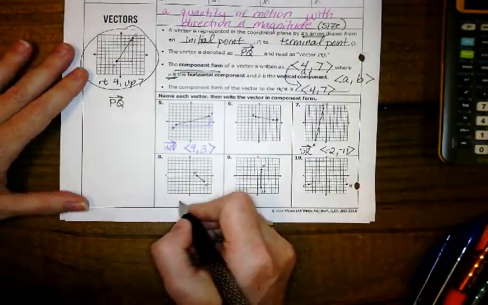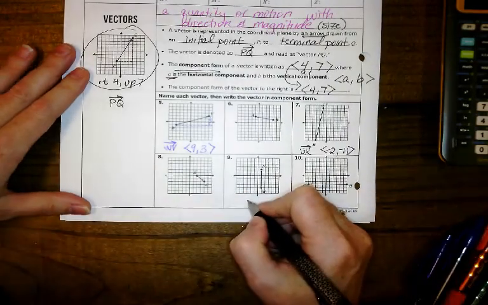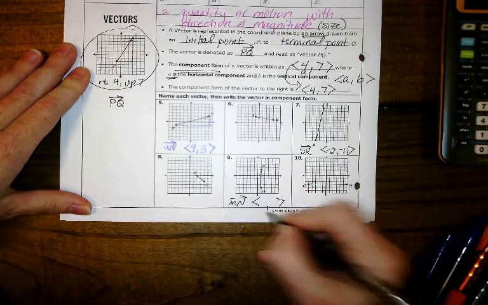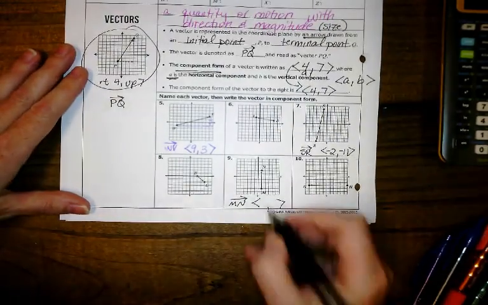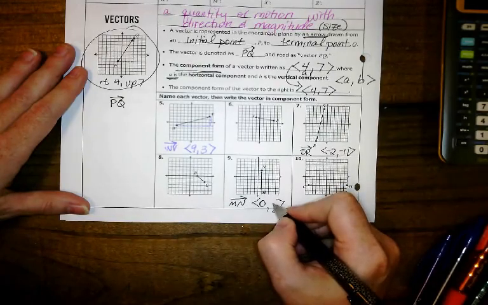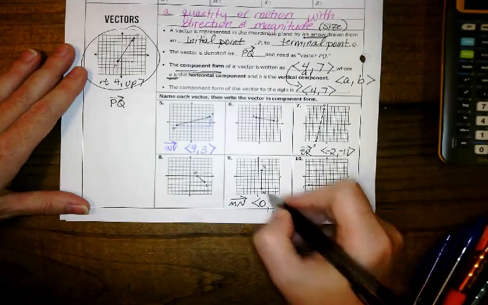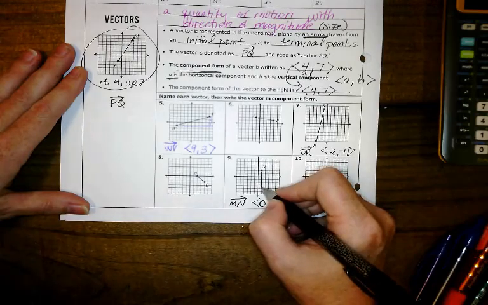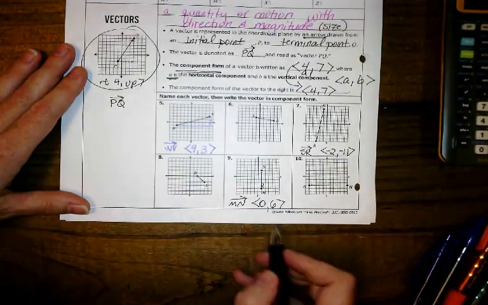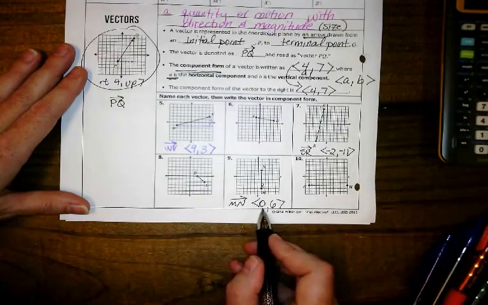MN. And then what am I going to put for the vector? 0 and then 6. 0, 6. I'll buy it. And so yes, you can say don't go sideways at all, just go straight up or down. And that's fine. Okay? All right.